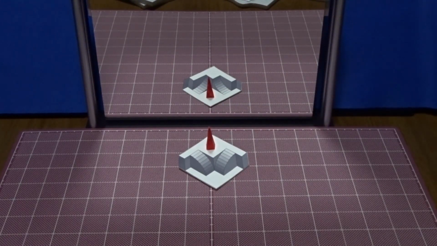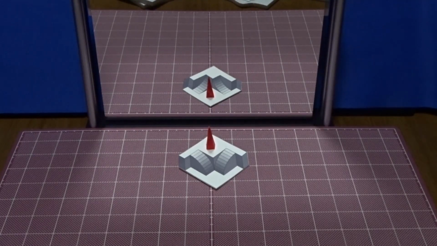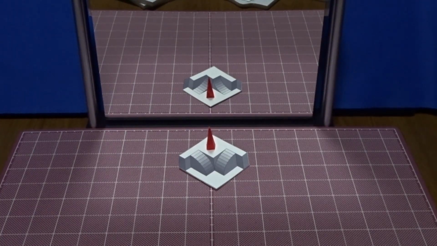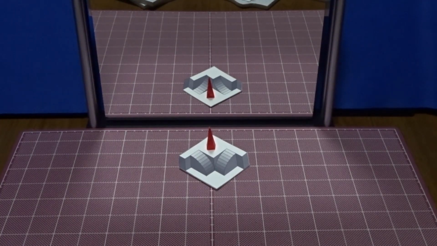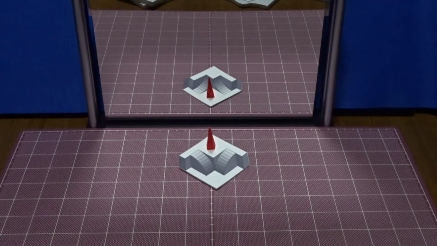The red cone placed on top is placed at the bottom in the mirror. Several times before, we gave another lecture titled Height Reversing Staircases. And that is based on the same mathematical properties, height reversing properties.